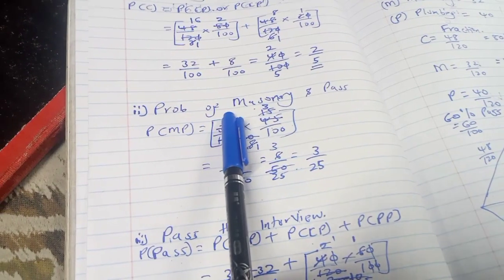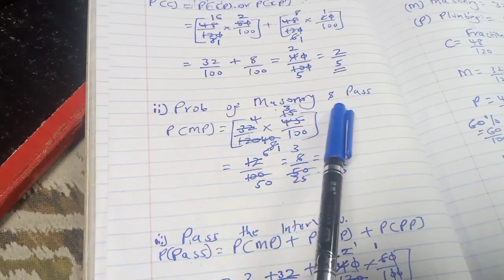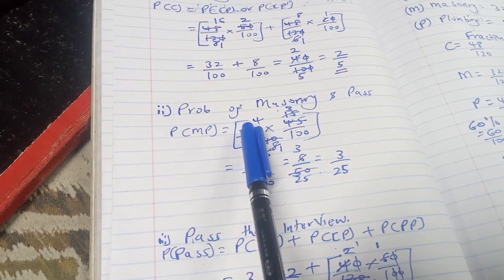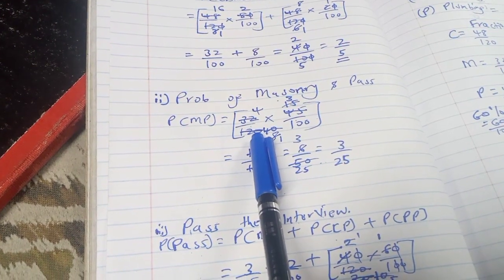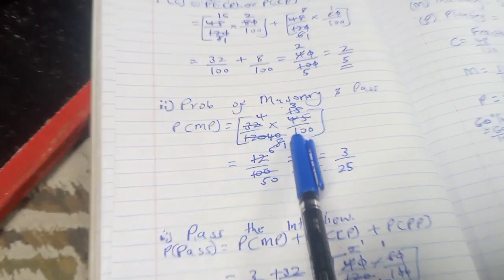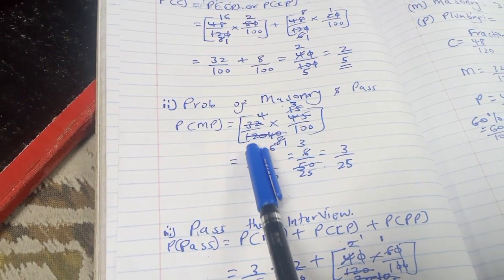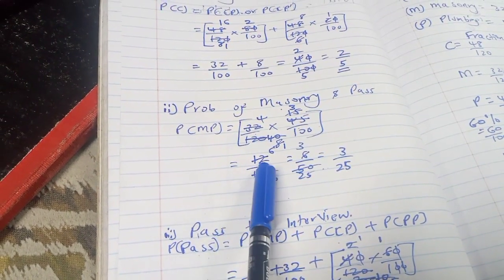Then probability of masonry and passing. So probability of masonry and passing, you take 32 over 120 of masonry times 45 over 100 for passing. So you will simplify there. Then now you'll get your answer as 3 out of 25.